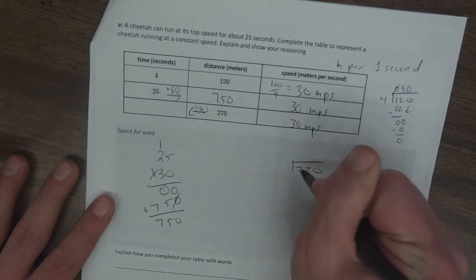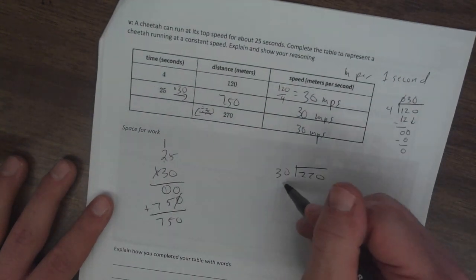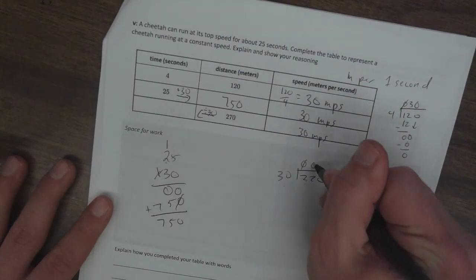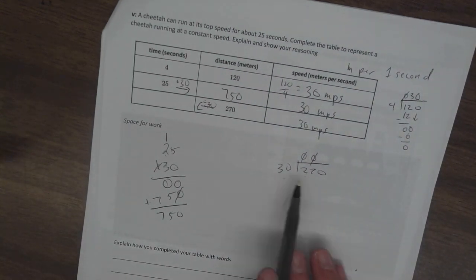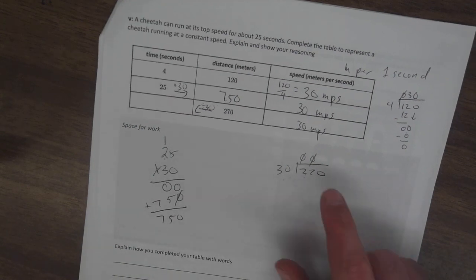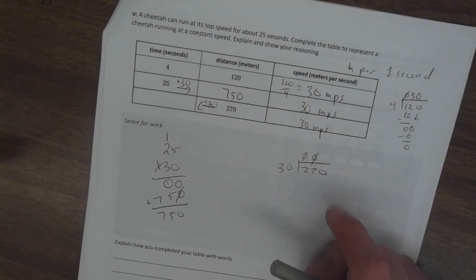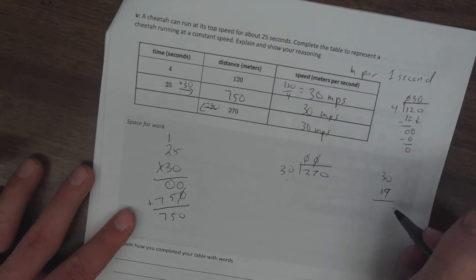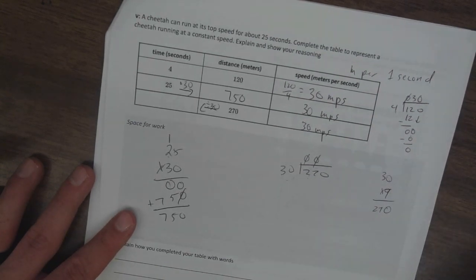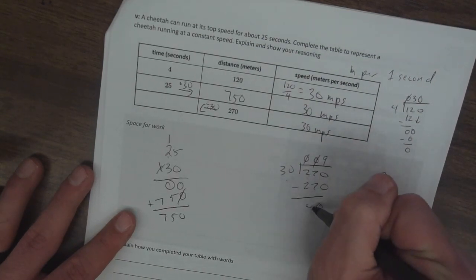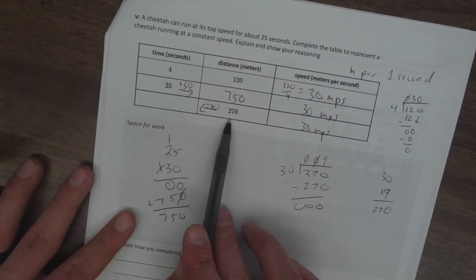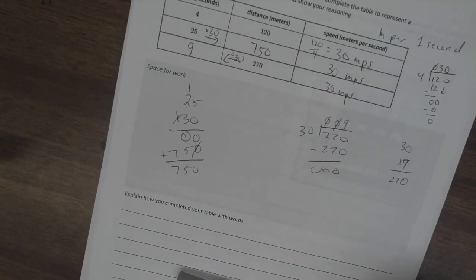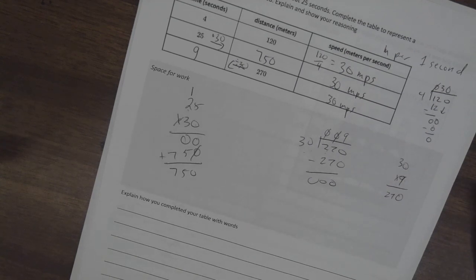And so we do 270 divided by 30. 30 goes into 9 0 times. 30 goes into 2 0 times. 30 goes into 27 0 times. And so we got to figure out how many times does 30 go into 270. Maybe you can already tell, right? If this was how many times 3 goes into 27, you would say 9 times. So let's try 9 on the side here to see if that works. So 9 times 0 is 0. 9 times 3 is 27. So that means it goes in 9 times. And so this means that if we traveled 270 meters, we went for 9 seconds. And so now you guys would use your words here to explain how you got your information on your table. All right, good job.